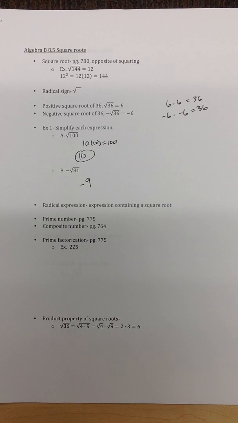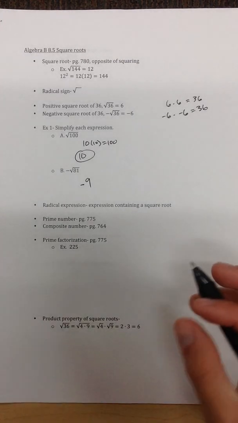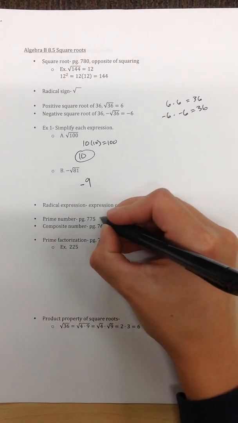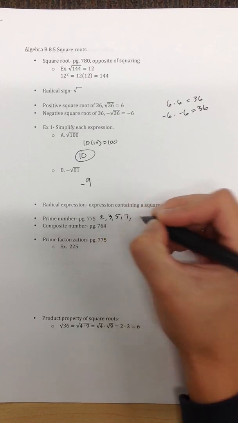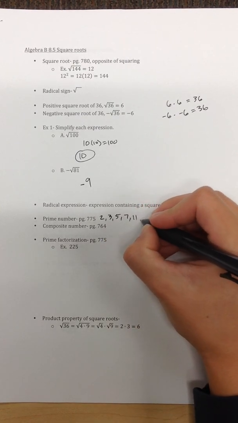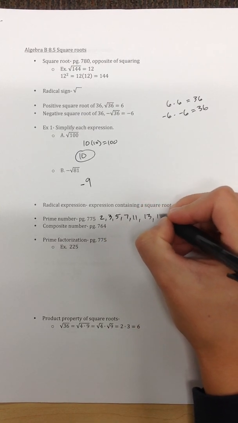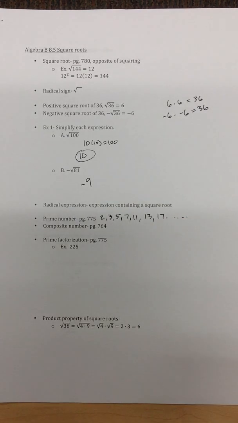Same thing with 3. So 3 is a prime number because the only things that multiply to be 3 are 1 and 3. Okay, so I'm going to list out some prime numbers here. So we've got 2, 3, 5, 7, 11, 13, 17, and then they would just keep going from there.